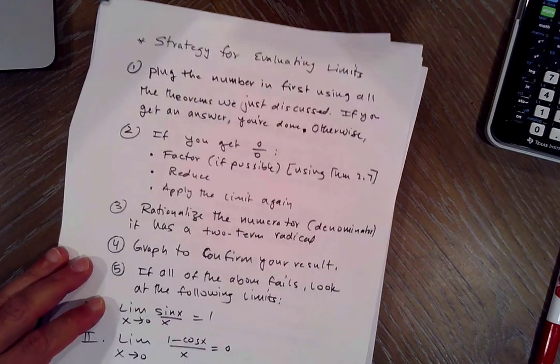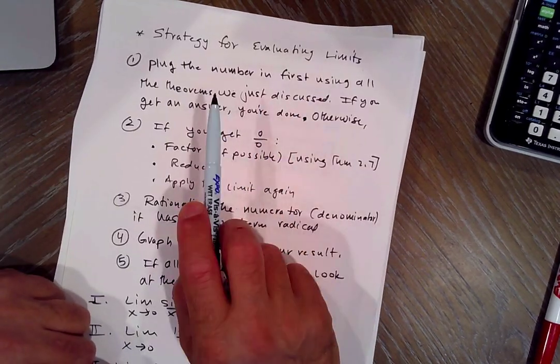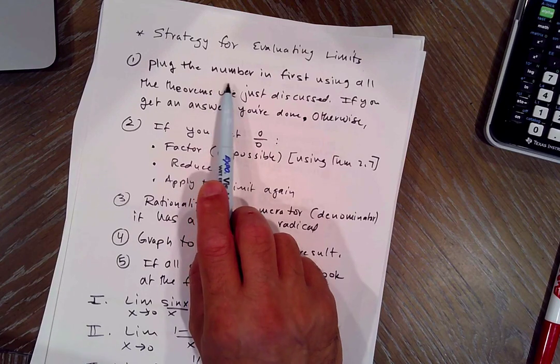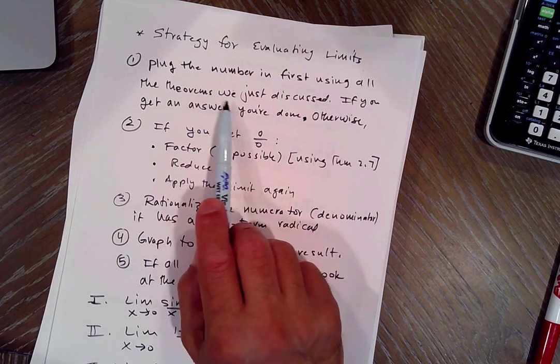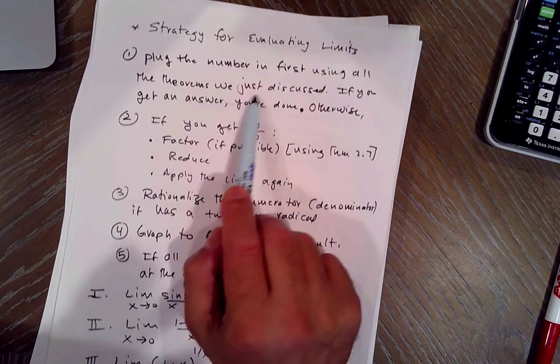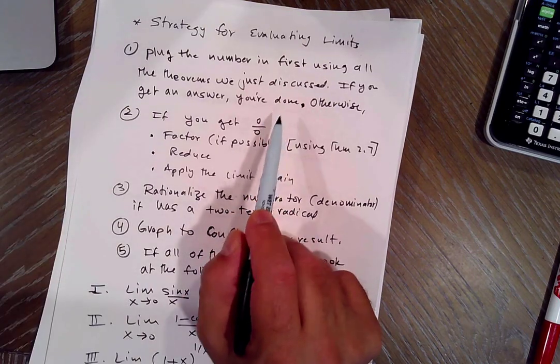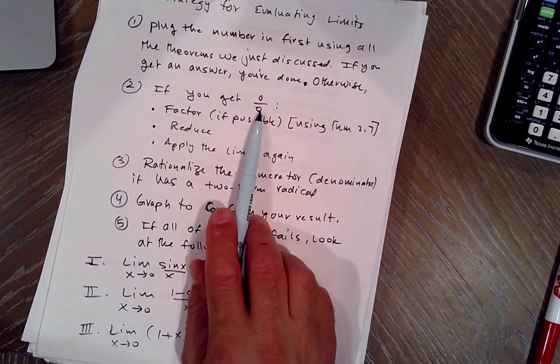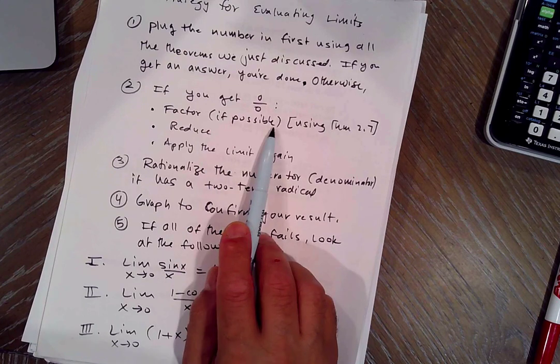Now, how do we evaluate limits since we know so many things about limits? Here's the handout that I want to go over with you. Strategy for evaluating limits. The first thing you do is plug the number in. If you get an answer, you're done. So just plug and chug. If you get 0 over 0, as we saw in an example, you factor and reduce.